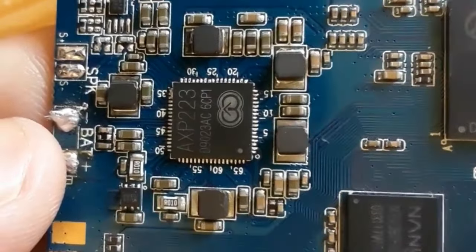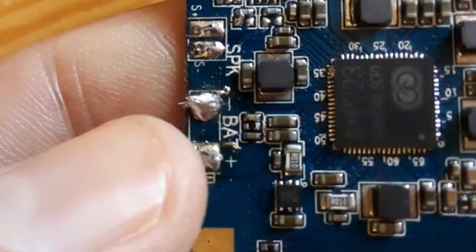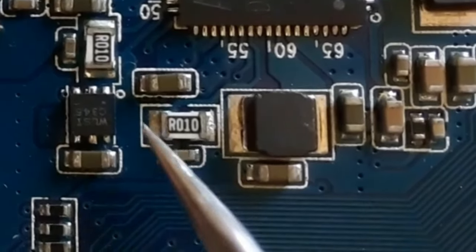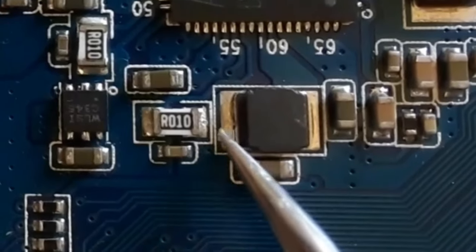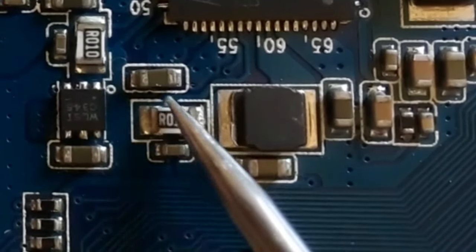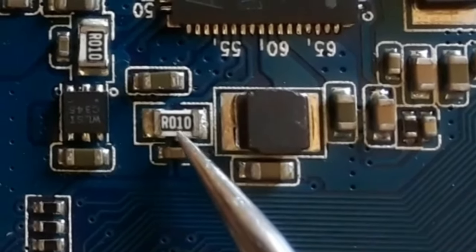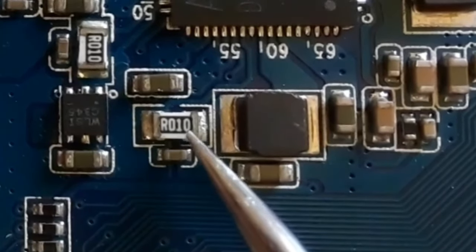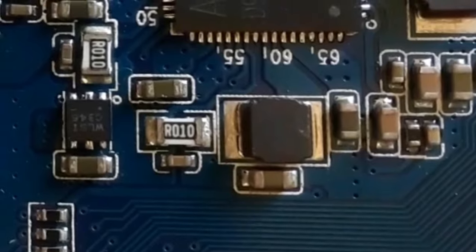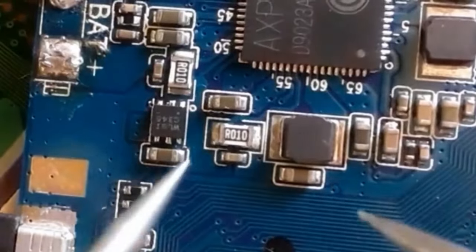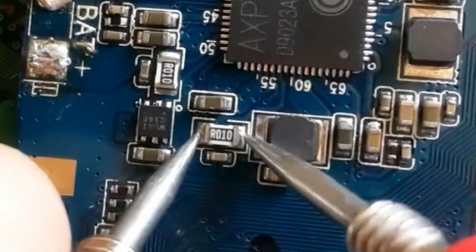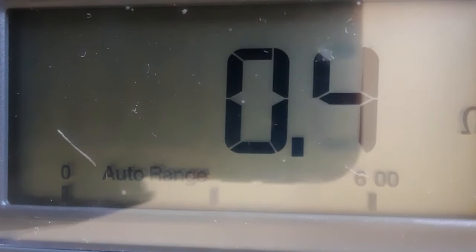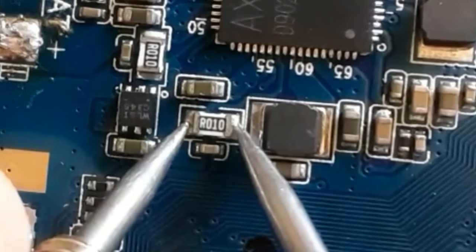So this is a motherboard for the mobile phone, and over here we have two resistors. As you can see, we have two current sense resistors. We have R010. This should be equal to 0.01 or 0.1. Okay, so this is basically like a fuse resistor. We should find 0 ohm or 0.1 ohm. As you can see, we have 0.1, 0.2. This is a good current sense resistor.